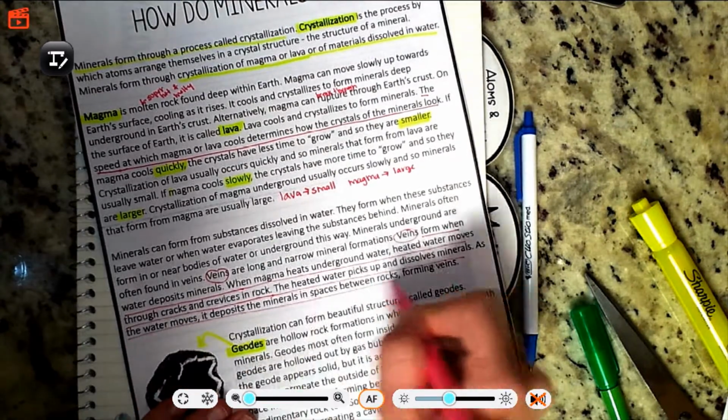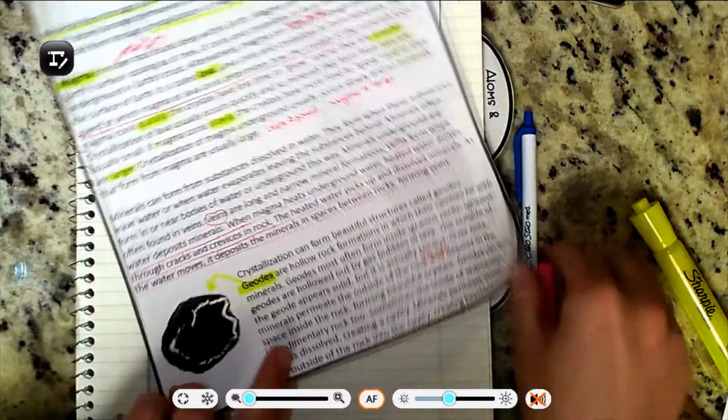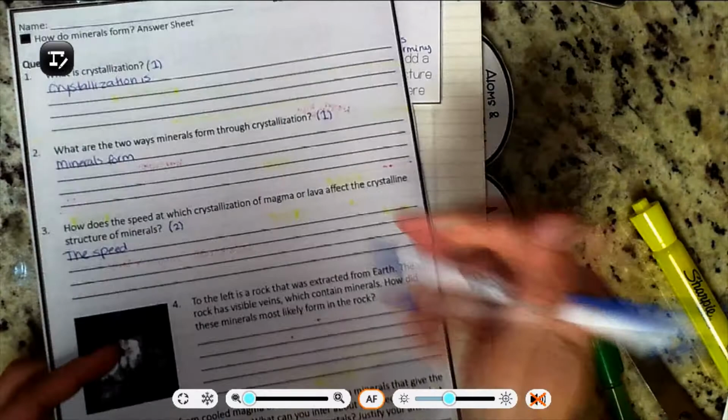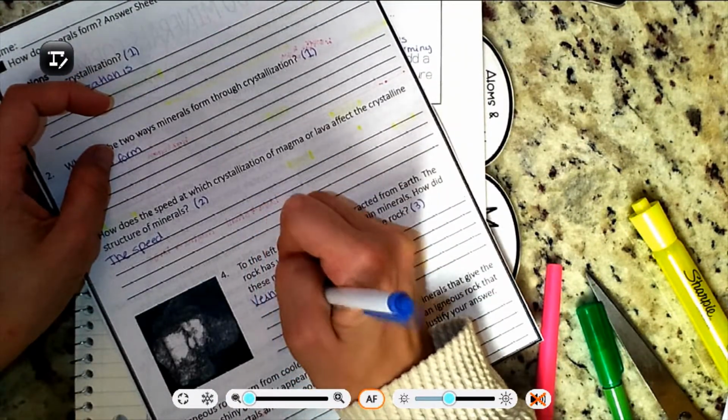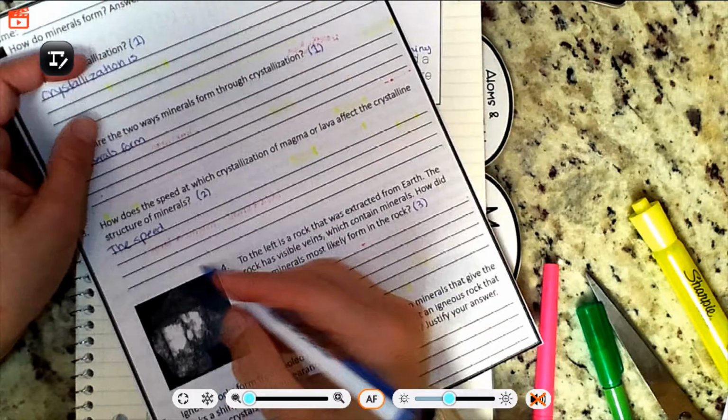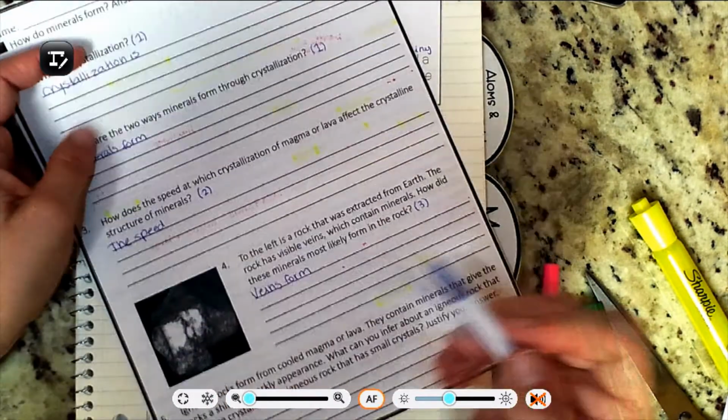You can summarize this, decide what's important. That's paragraph 3. And it wants to know about how veins form. So you can see those veins in there.